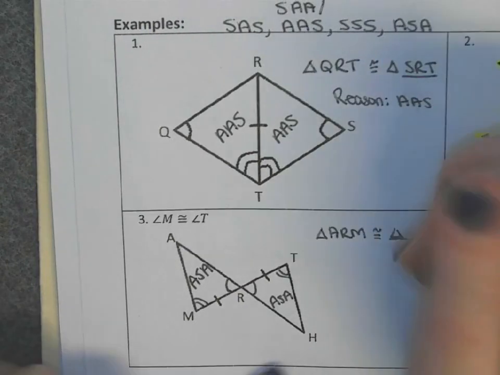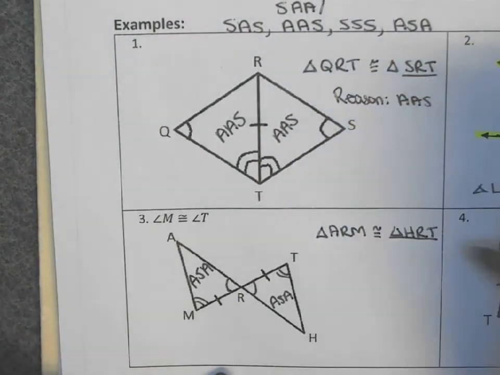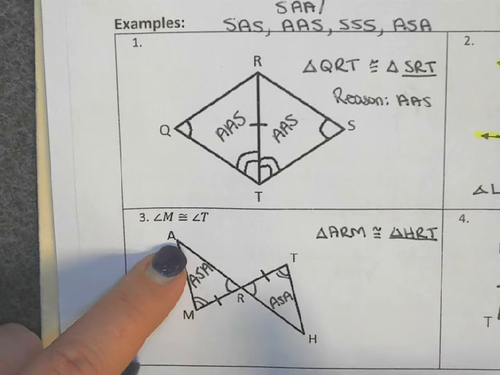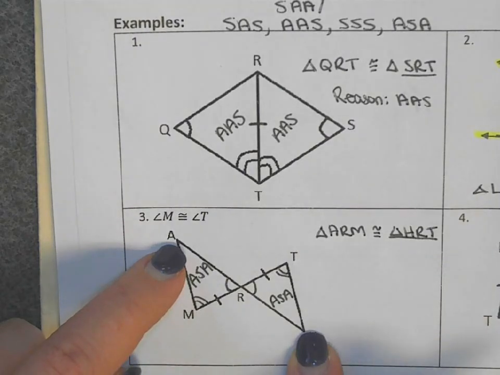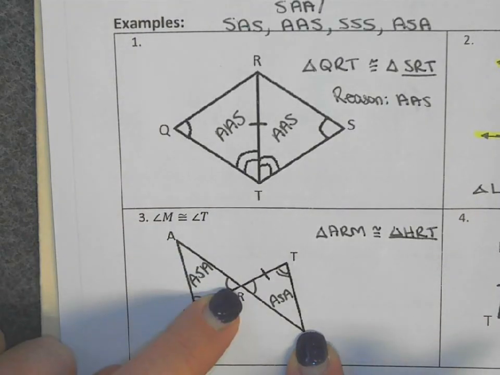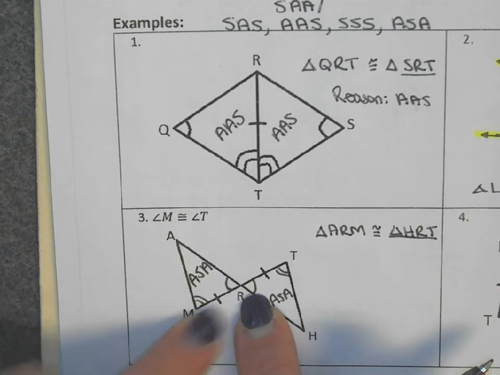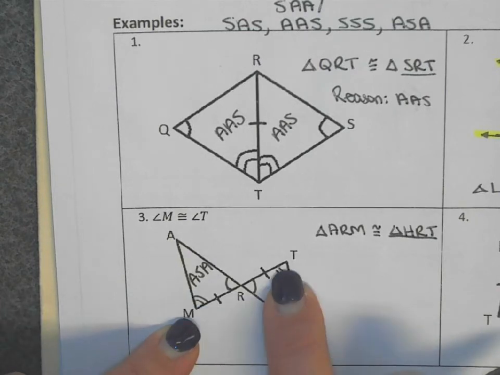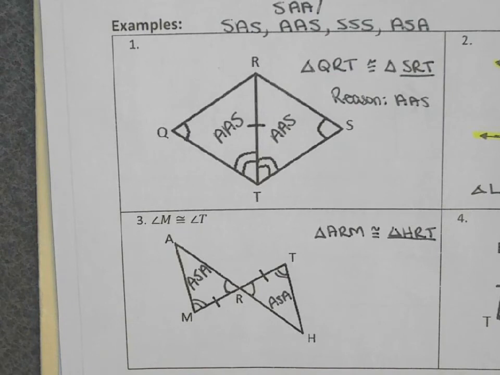Triangle HRT. All right, let's double check. A has nothing, H has nothing. That looks good so far. R has one arc, R has one arc. That looks good. M has a double arc, T has a double arc. That looks good. So far, so good? All right, let's keep going then.